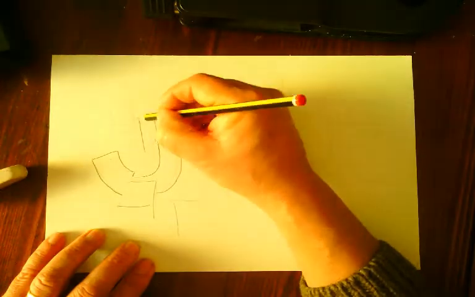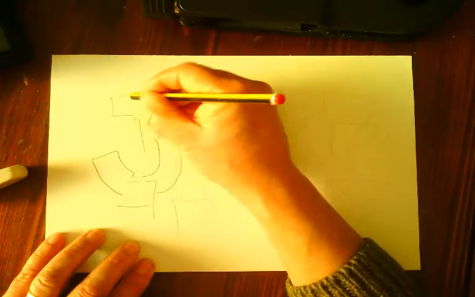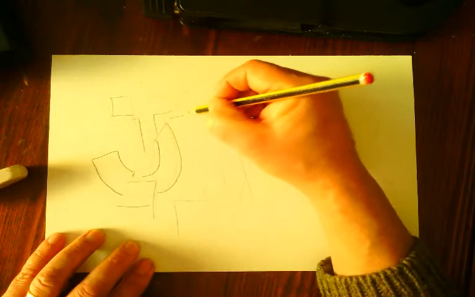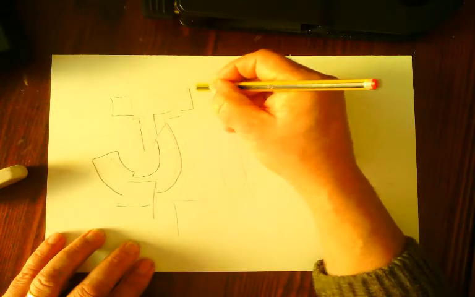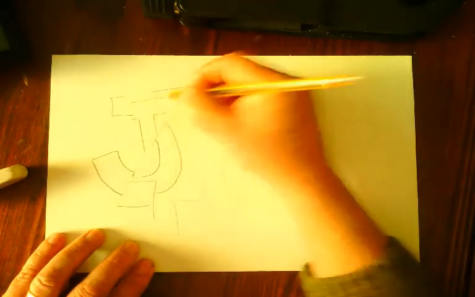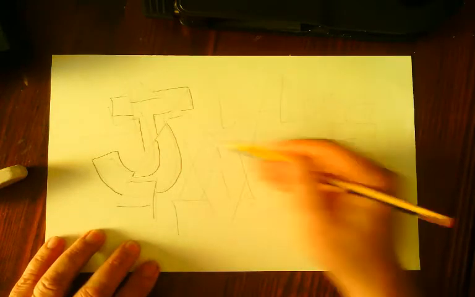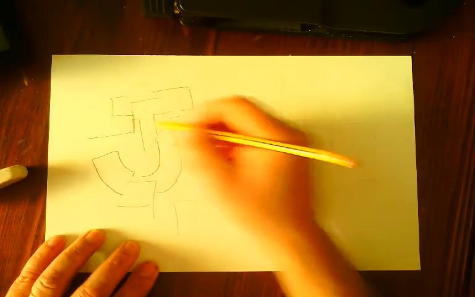There's the line going across. As it goes there, I'm going to move that line up, and I'm going to break up the actual letter. So there we go. There's your J. There was a line there where I divided it up.